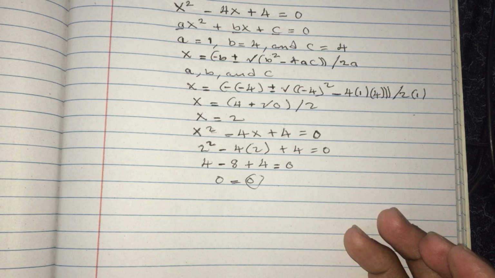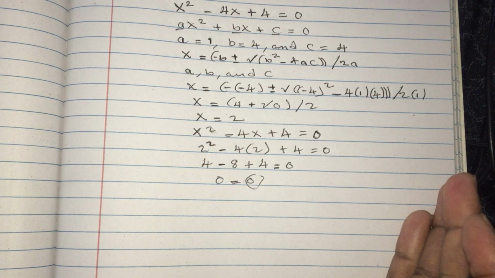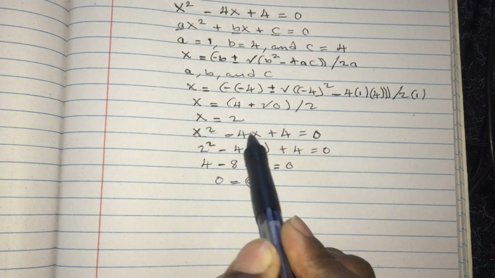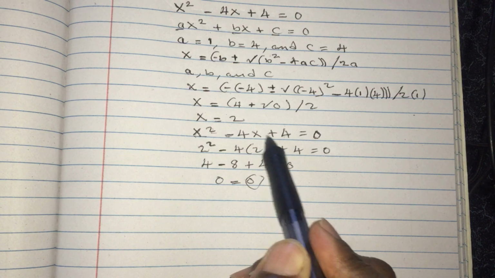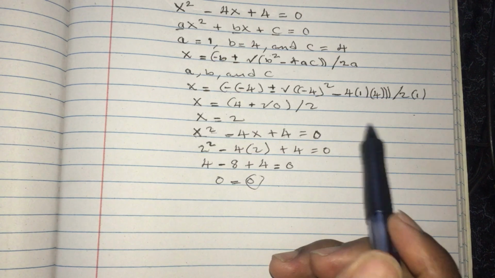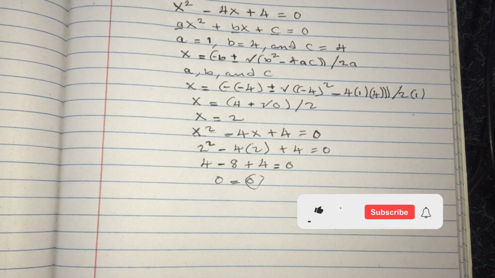And that's it. We have successfully solved the equation x^2 - 4x + 4 = 0 using the quadratic formula.